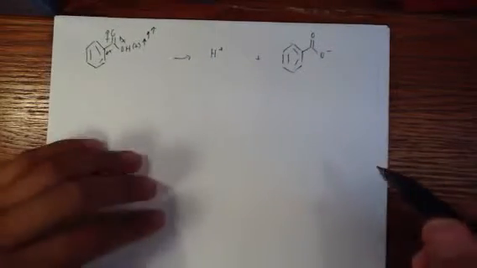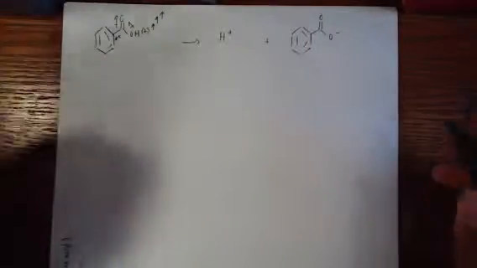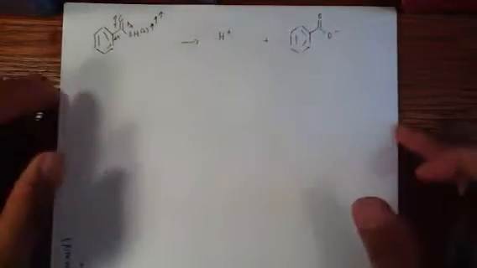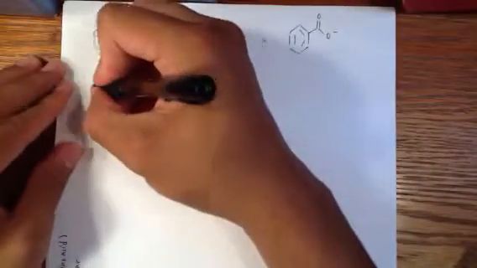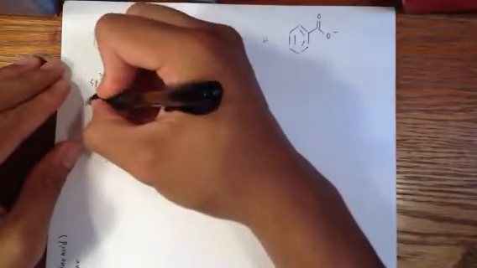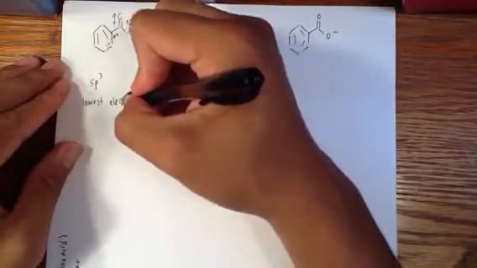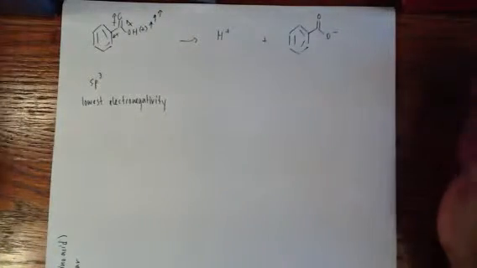So now let me take a step back and remind you what the importance of this is. With sp3, I just want you to remember that it has the lowest electronegativity. Honestly, from here, I want you to try to deduce why you think sp3 has the lowest electronegativity.